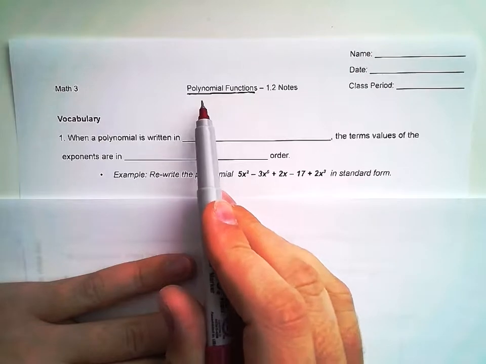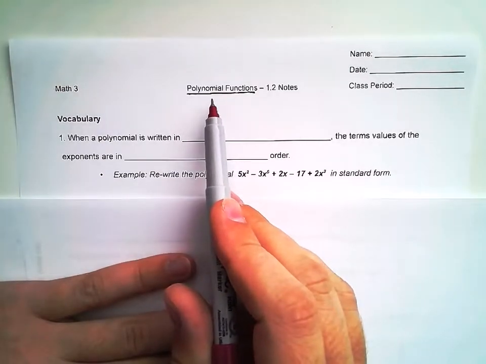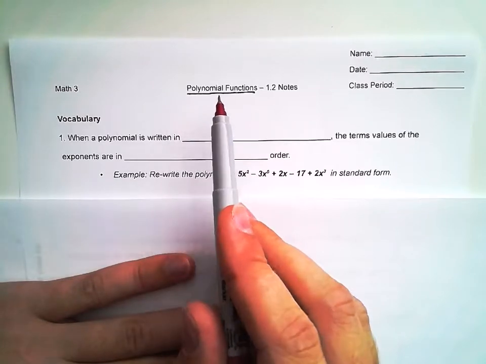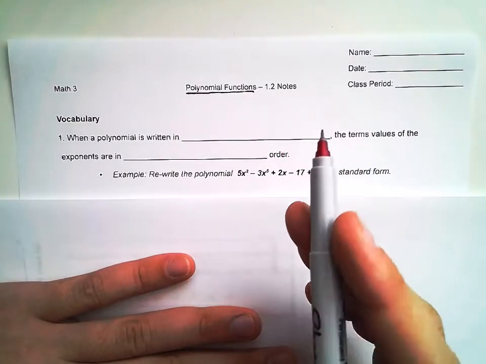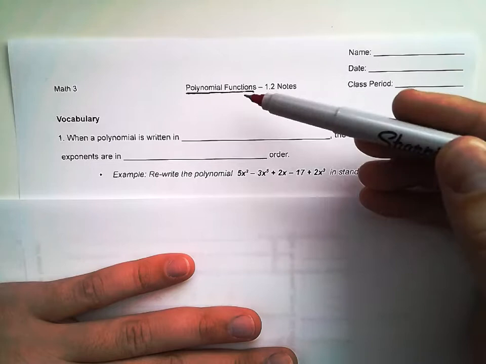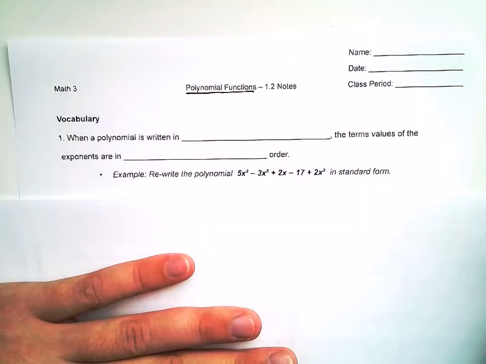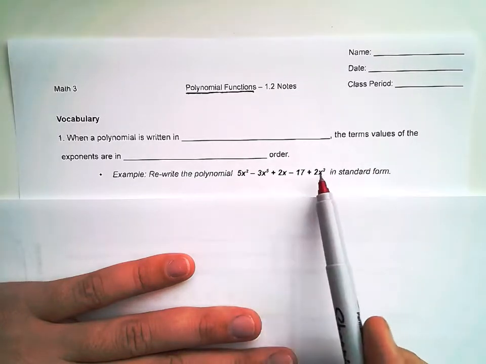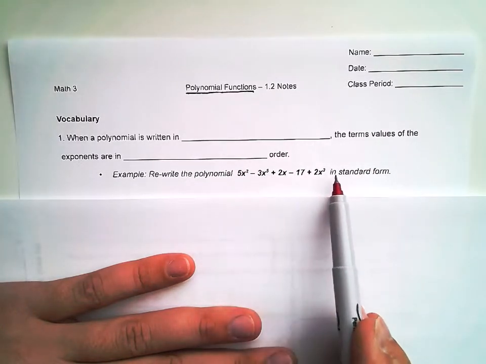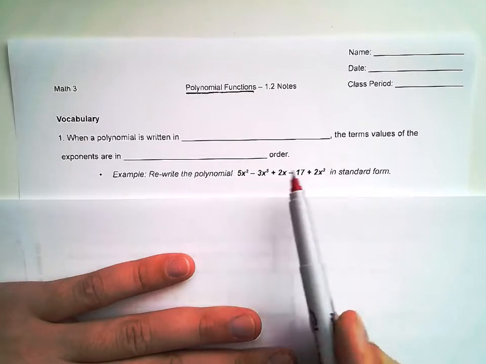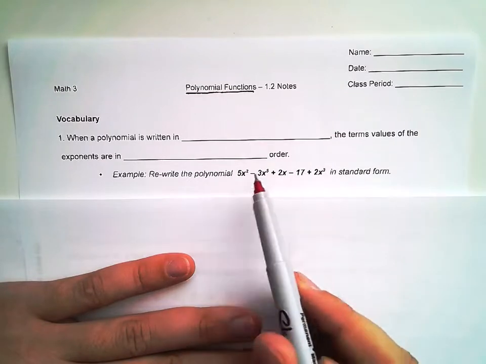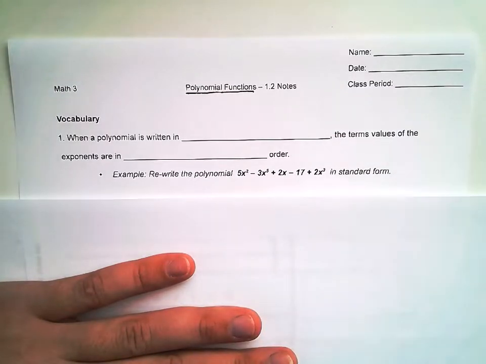So we talked about adding, subtracting, and multiplying polynomials so far, and dividing by monomials. So we're going to talk about how they work as functions now. And remember, a function is something you put a number in and you get a number out. Like this right here, you could put a number in for x and calculate what it equals. So that's a polynomial. It would be a function. All polynomials are functions.